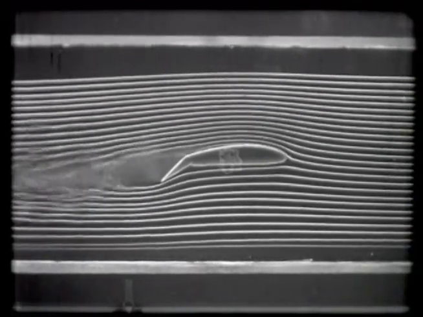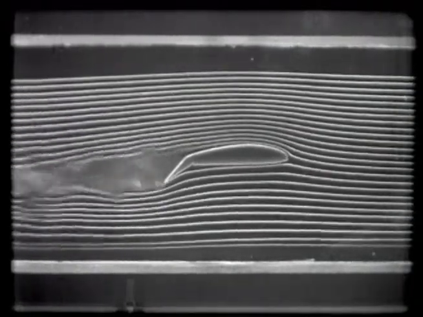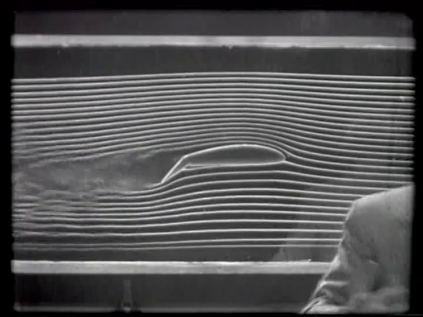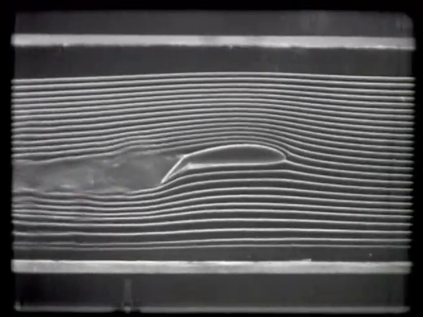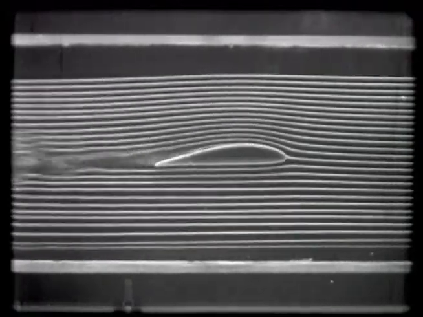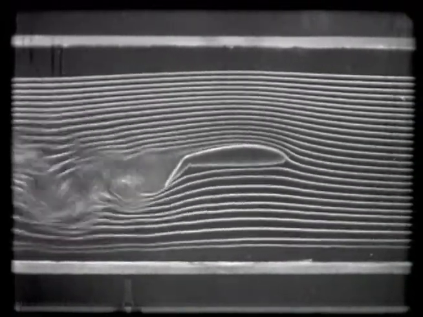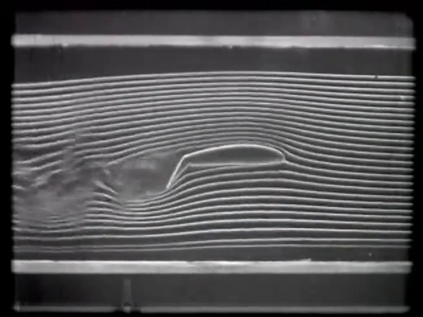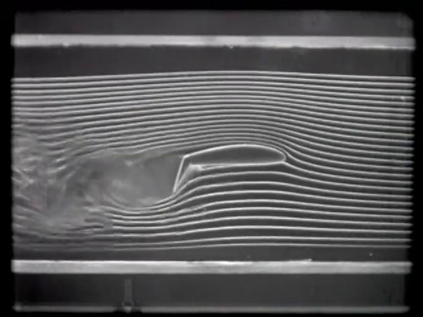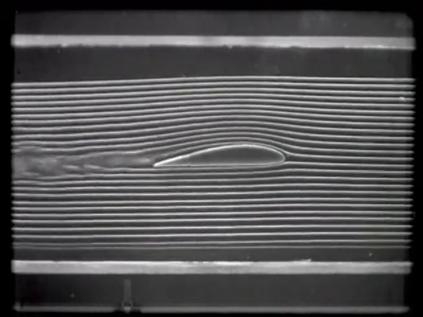You see that the moment I change the flap, more streamlines go over the wing. That means the higher is our circulation. Look at it once again. There we are. And you see, a flap therefore acts in the same way as the change of angle of attack.